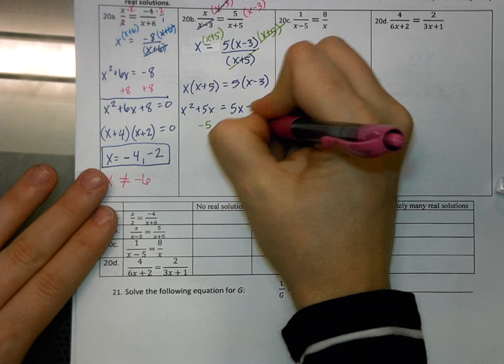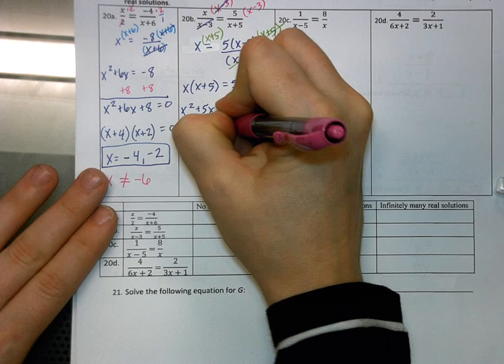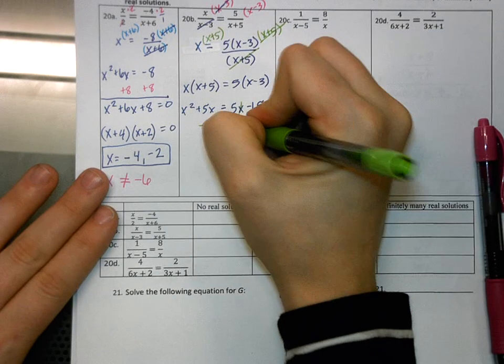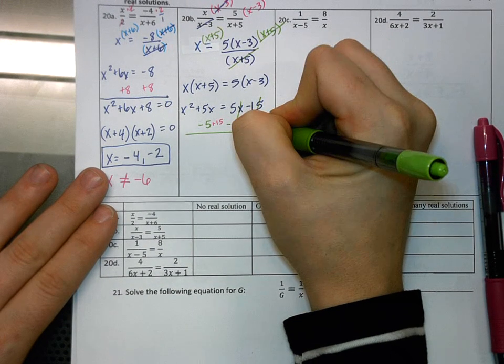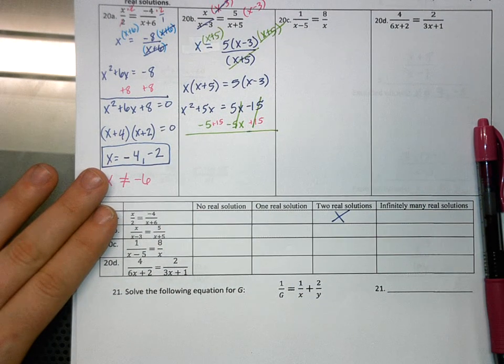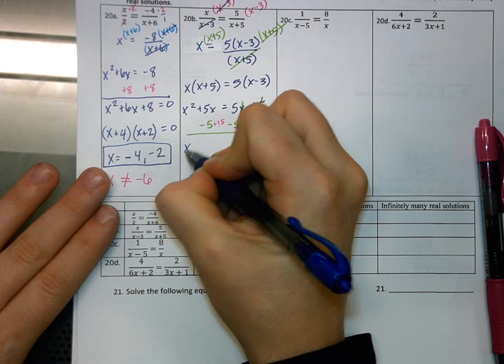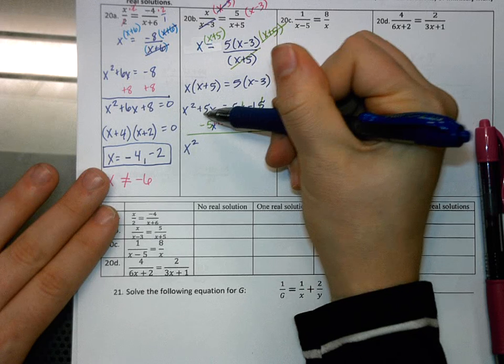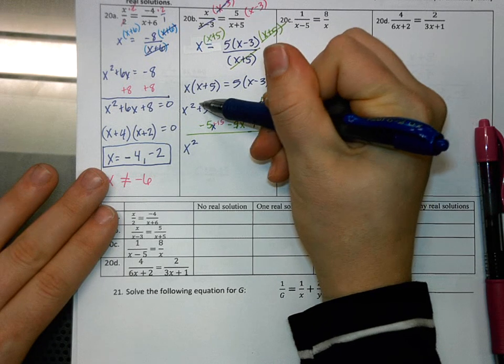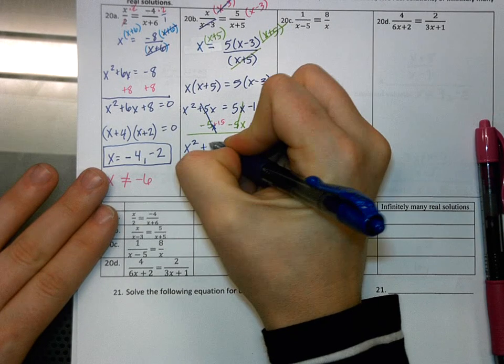Add 15. 5x minus 5x is 0. Negative 15 plus 15 is 0. X squared, oops. Negative 5x minus 5x is also 0. So I get x squared plus 15 equals 0.